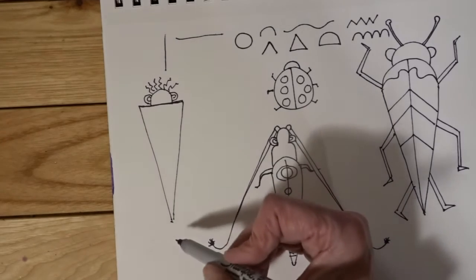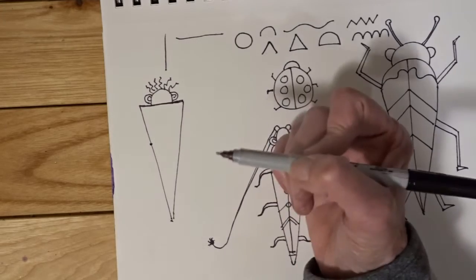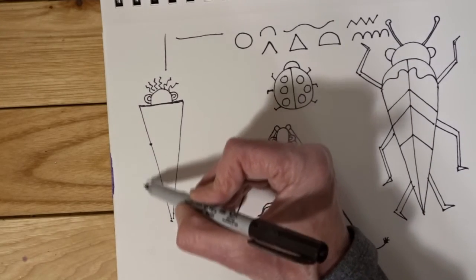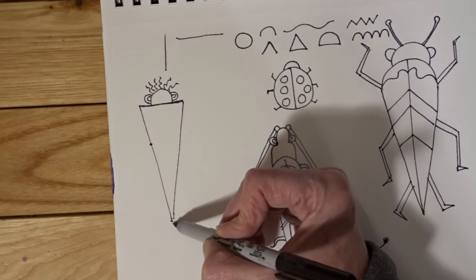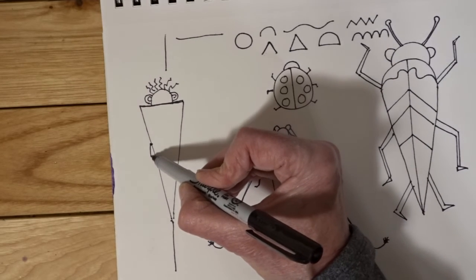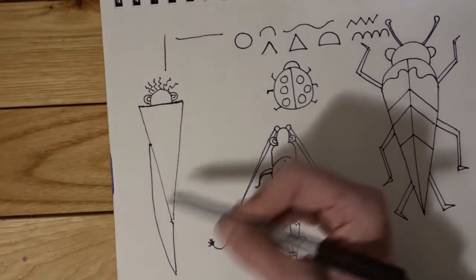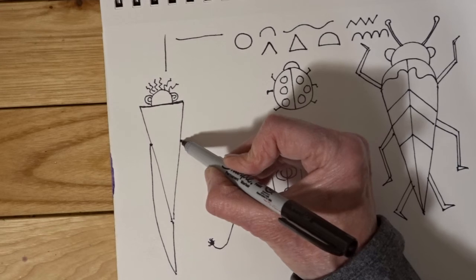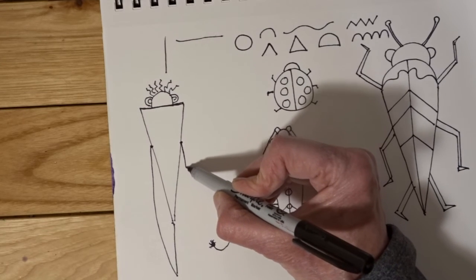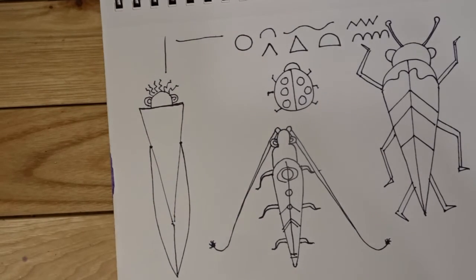Let's see. Now, we need to add to his body, I think. So I'm going to go right here, about in the middle, and I'm going to make a curved shape that comes down right below this point. So I'll draw a line straight down here. So I'm going to curve this shape just ever so slightly to there. See, it's just a little bit of a curve. So I'll make my dot here so you know where I'm going. And I'm going to curve, come straight down, and curve in to that. So now I have sections on my bug.